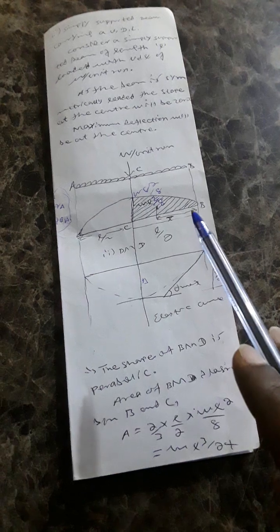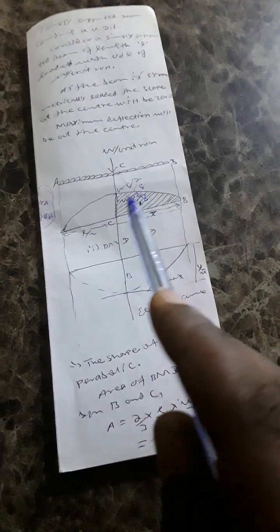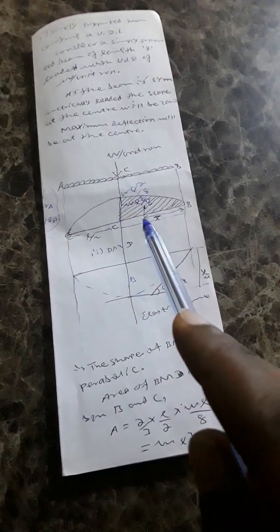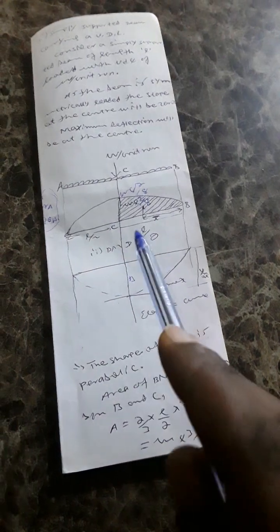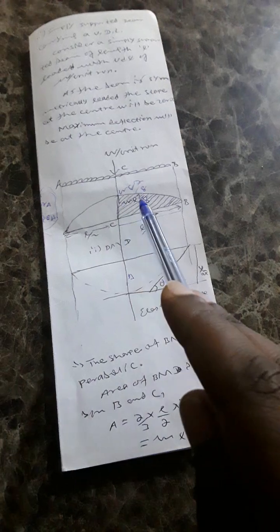Area of the bending moment diagram between B and C: WL squared over 8 times L over 2 times 2 over 3. When we calculate the area of a parabolic section, we multiply by 2 over 3. For example, for the total area, WL squared over 8 times L times 2 over 3. But now we calculate half the section: WL squared over 8 times L over 2 times 2 over 3, the area of the parabolic section.